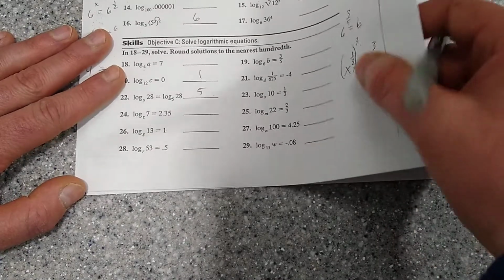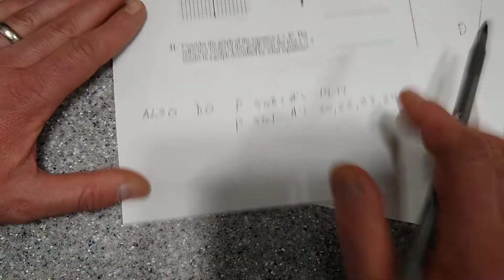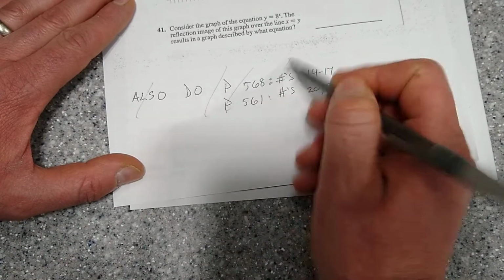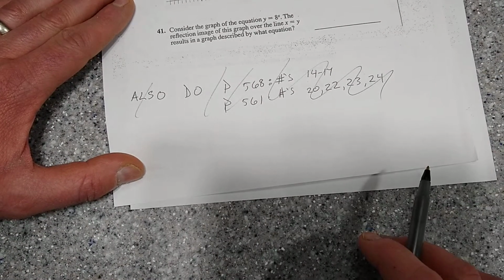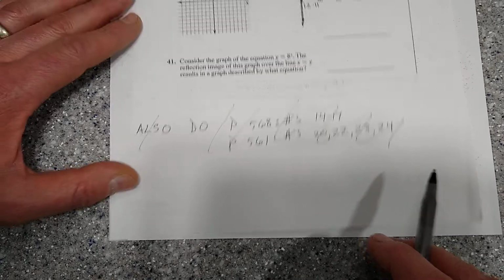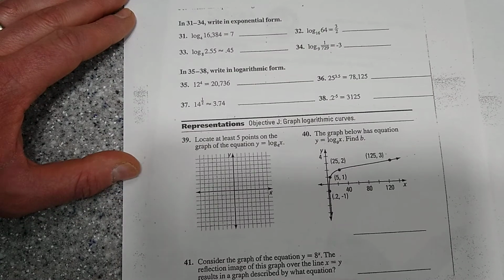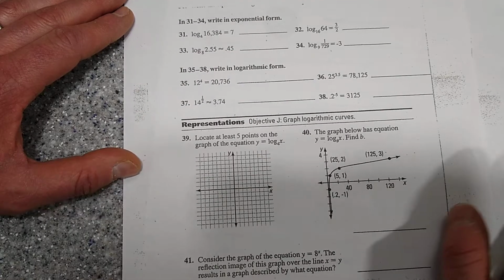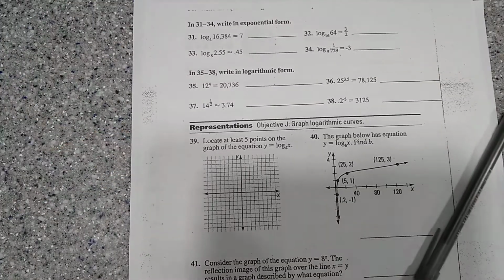Put it in exponential form. That'll help you out. Same thing down here. We're just flipping between the two. This down here, just so we're all clear, you do not have to do that. Cross that out. Okay, I think these on the back are similar enough to ones on the front. If you have questions, let me know. But hopefully that helped you out a little bit.